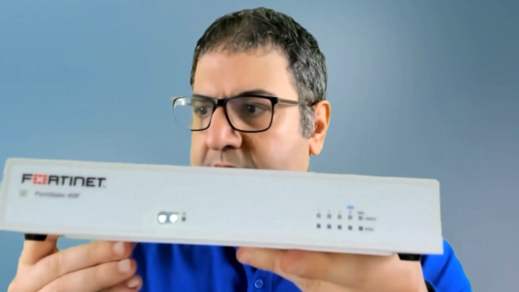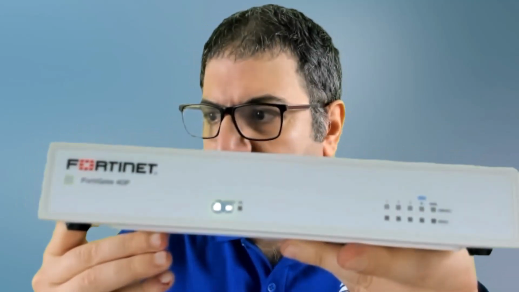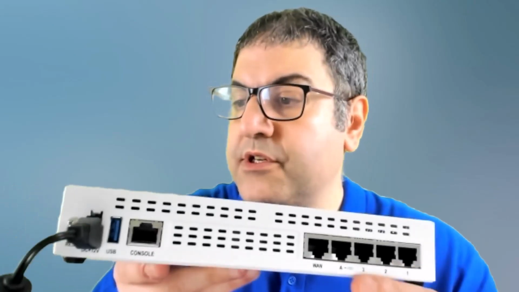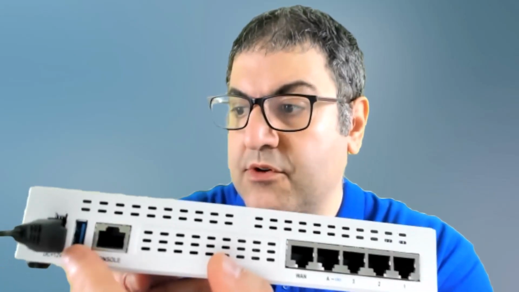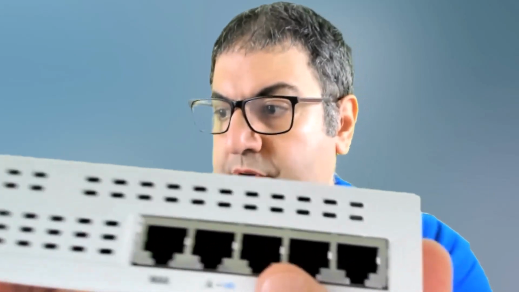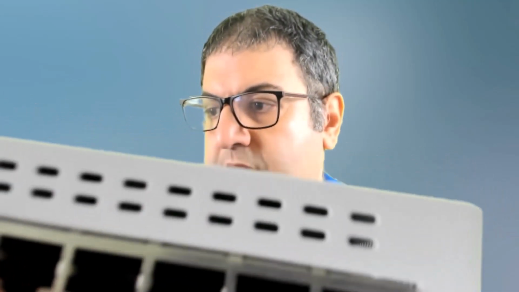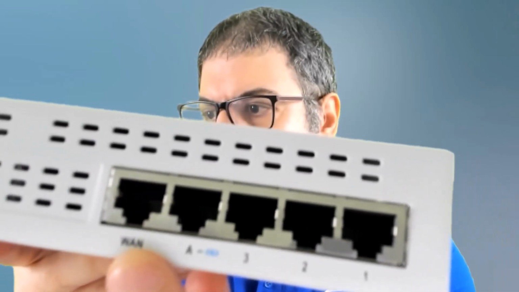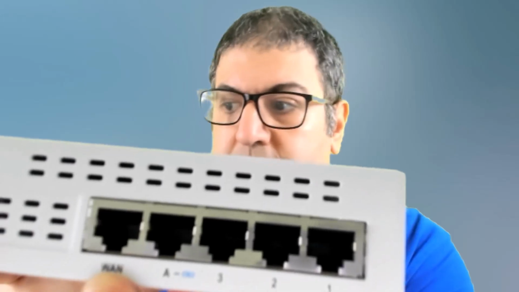So here is my FortiGate device. You can see it is a FortiGate 40F. That's the FortiGate device that I have. If you look at the back of the device, you can see there are some ports. Here you have the power, and if you want to use the console, that's possible, but it's very important here to check these ports. Let's have a look at this port over here. This is the WAN port, meaning this is where you have to put the cable which is connected to your ISP.